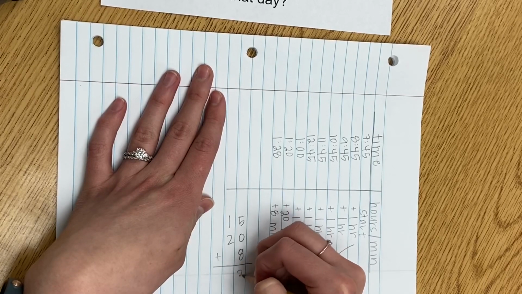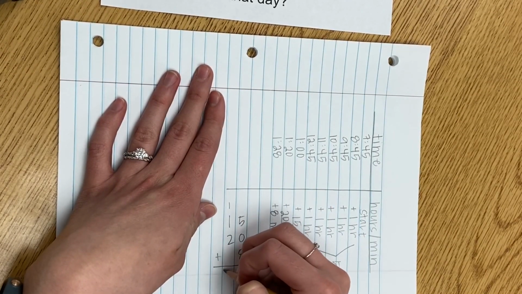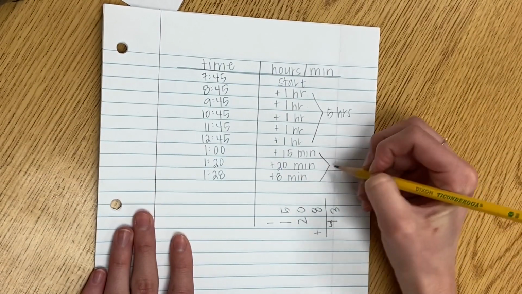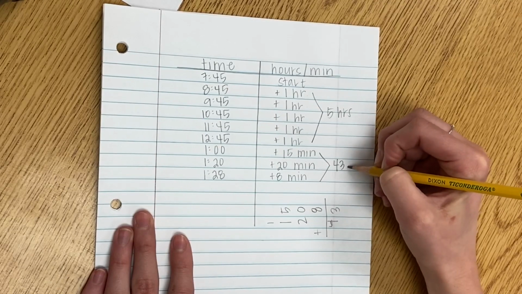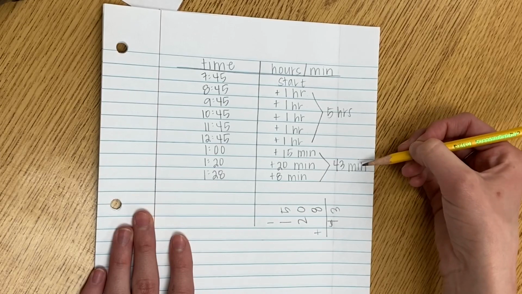5 plus 8 is 13. 1 plus 2, 1 is 2, plus 2 gives me 4. So that's 43 minutes. Christy was at school for 5 hours and 43 minutes.